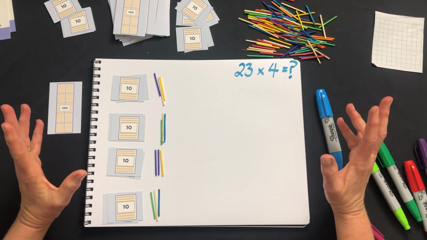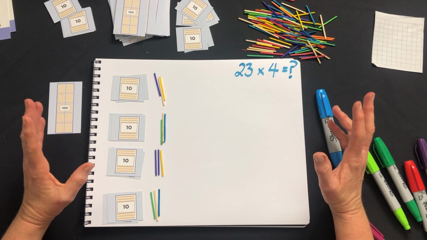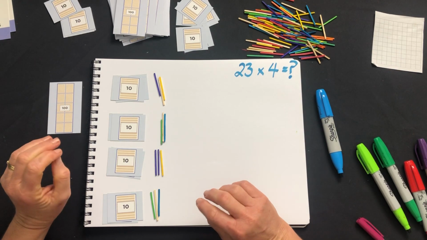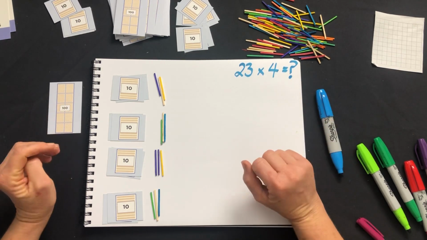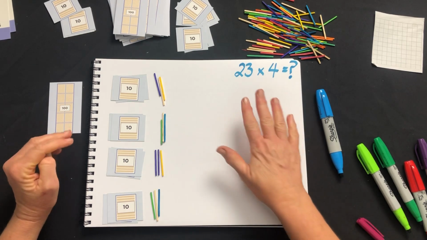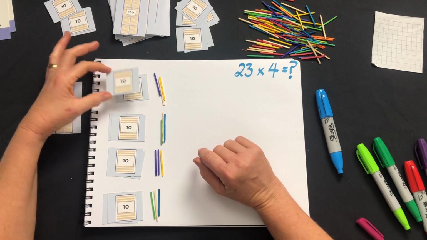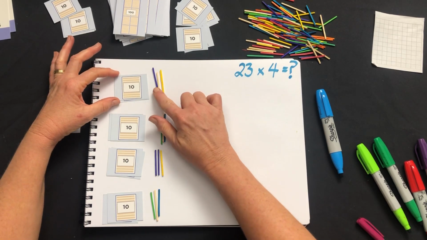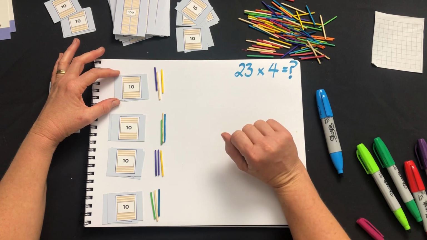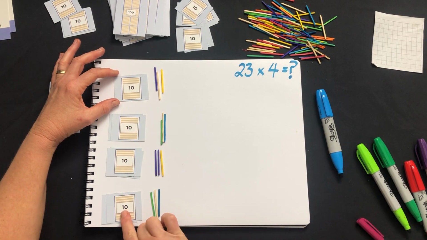Okay, welcome to this video where we're going to use a couple of things to help students understand the process of multiplying two numbers together. In this case, 23 times 4. 23 can be represented as 2 10s and 3 1s. And we've got 4 groups of 23 here.